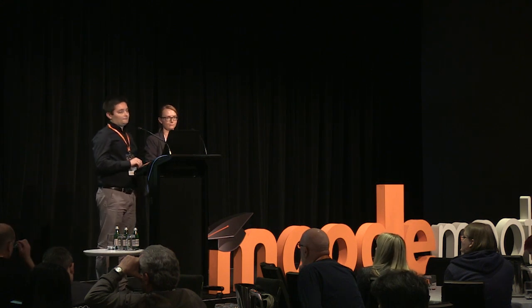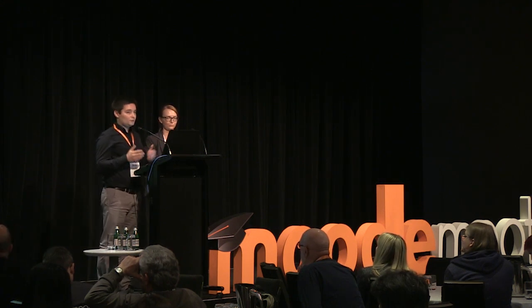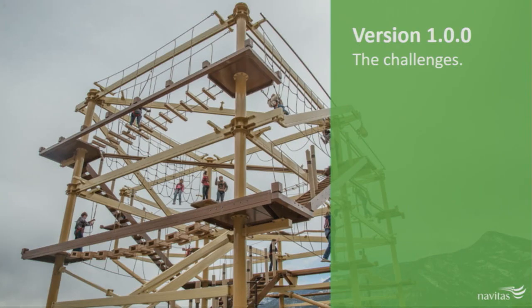The challenges. Zoom was a new system. I never used it before, never heard about it, so we first had to learn how to use it. Then we mapped our user stories with Zoom technologies.